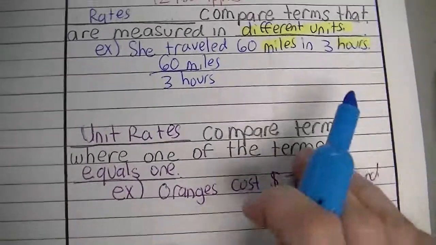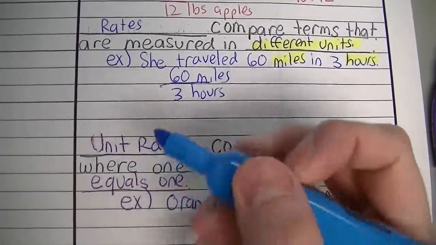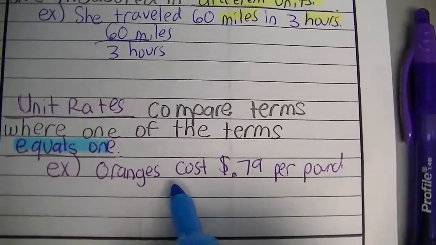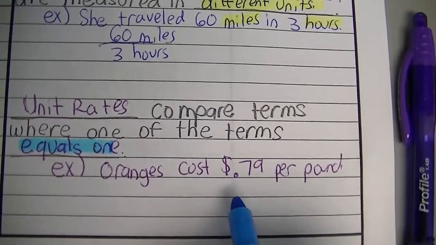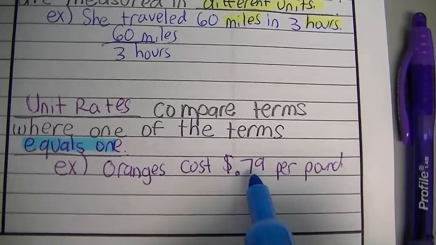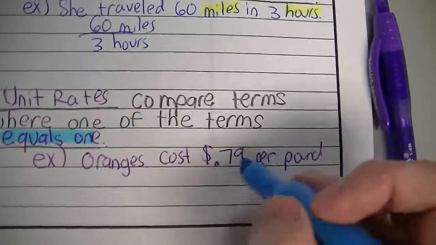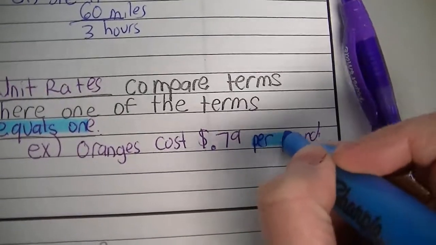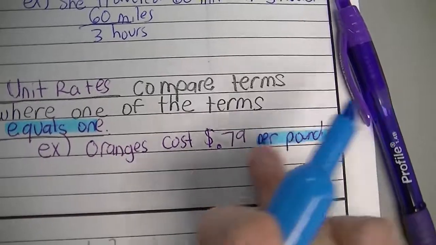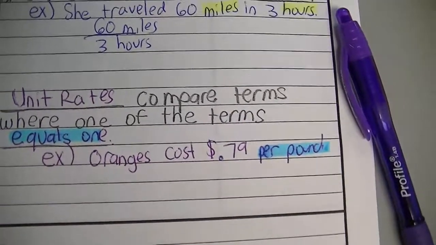And if you're looking on here, you don't really see the number 1. But what's implied by per pound is that for every 1 pound, it's 79 cents. When you see per whatever unit, that means per every one of that unit. So per every 1 pound, the oranges cost 79 cents.